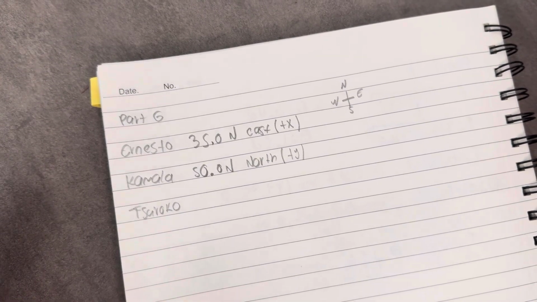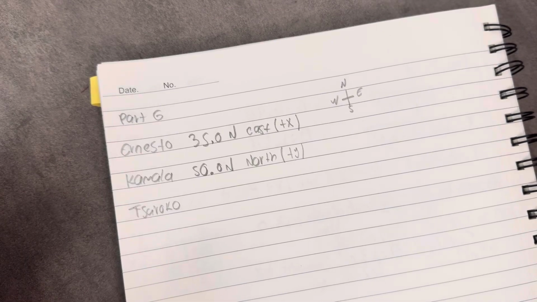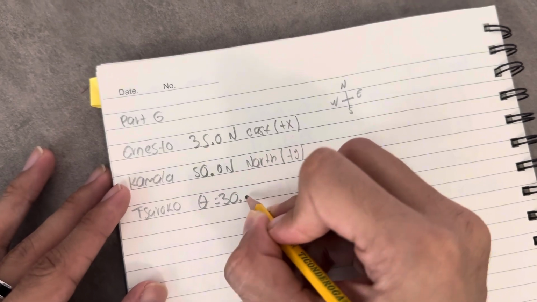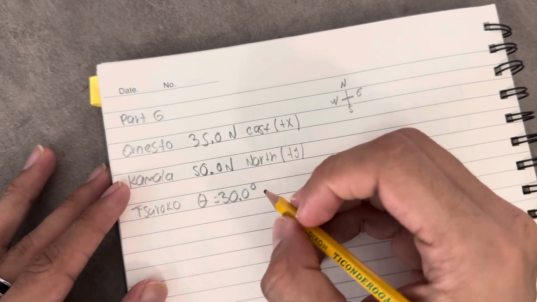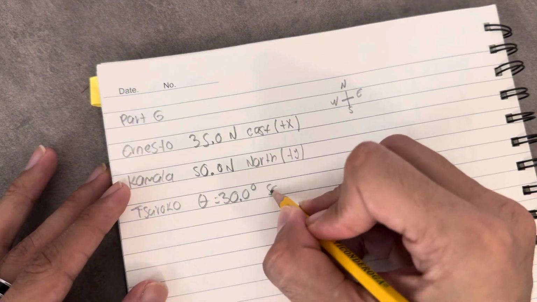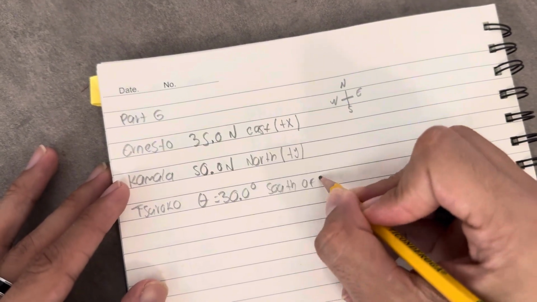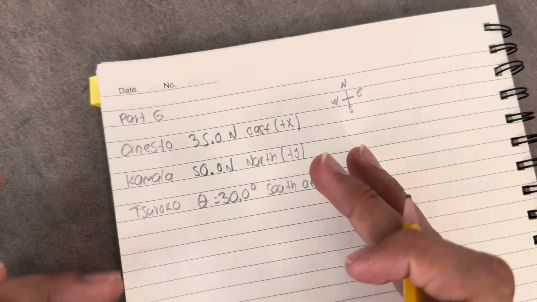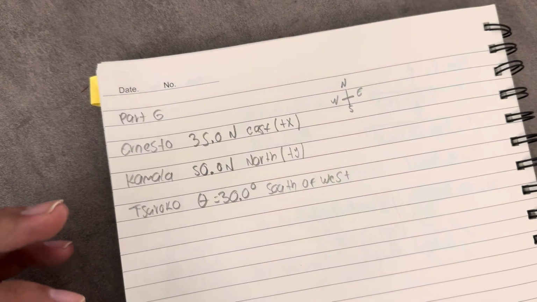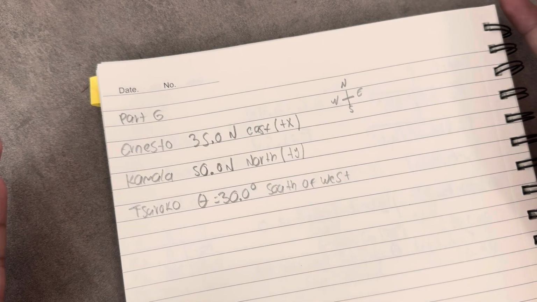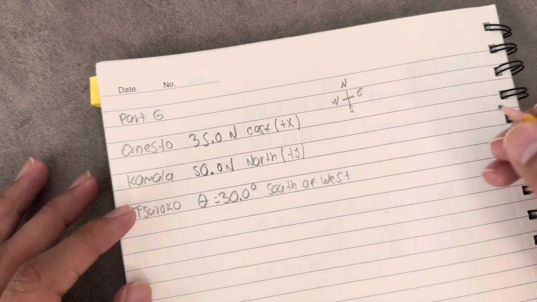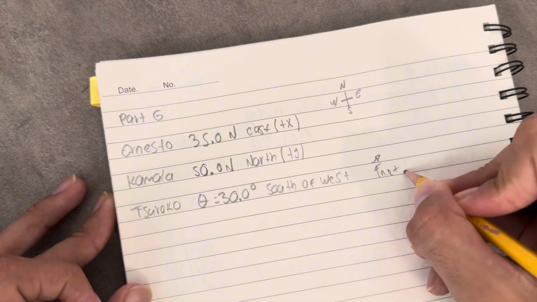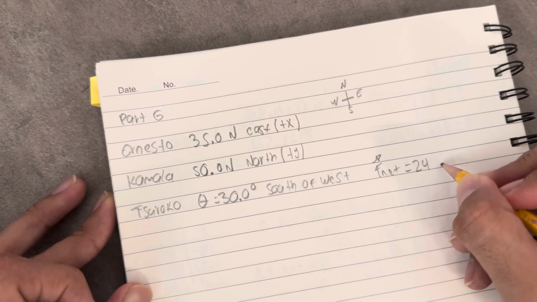She's applying the force to herself with an angle of 30 degrees, to the south of west. South of west. And when she applies the force, we know that the net force is equal to 24 newtons. So F net is equal to 24 newtons.